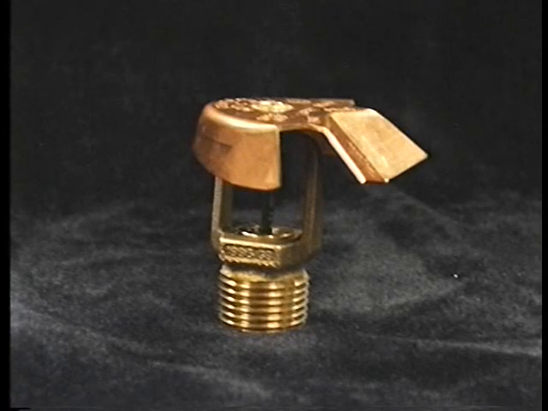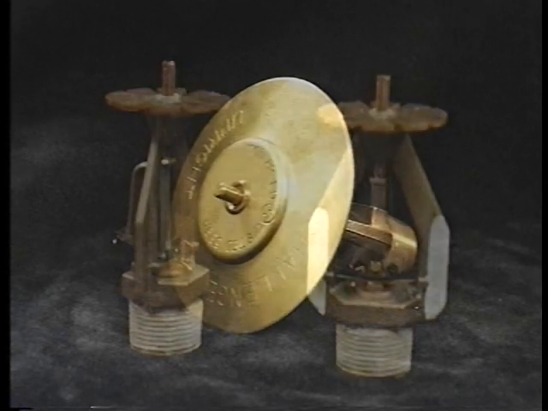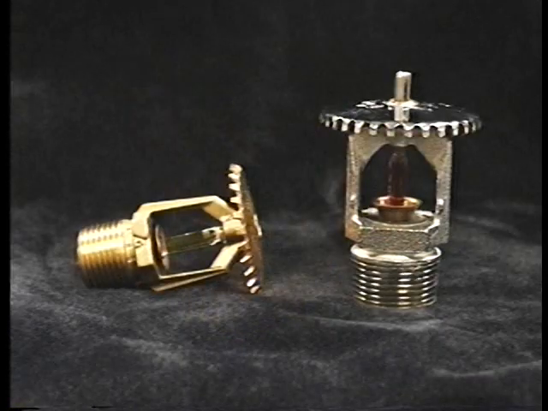There are also other types of special application sprinklers, such as attic sprinklers, early suppression fast response or ESFR sprinklers, large drop sprinklers, and extra large orifice or ELO sprinklers. Most of the sprinklers we've just described are available in different temperature ratings to accommodate the ambient temperatures in which they may be located. Sprinklers are also available in various types of coatings or platings for aesthetic reasons or atmospheric protection.